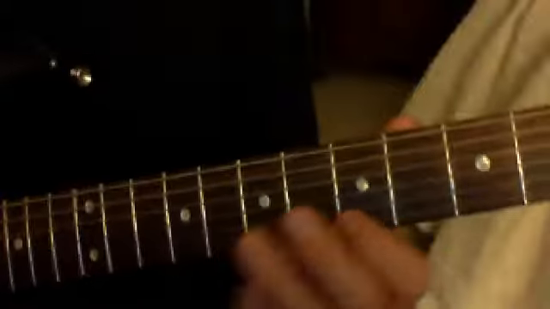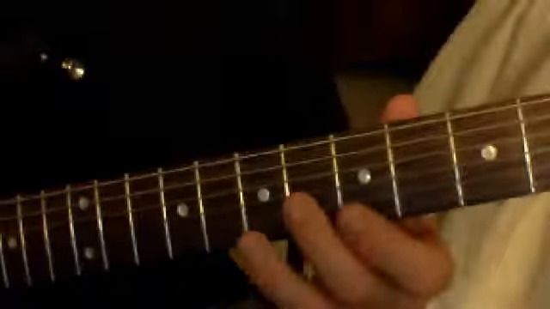I can do 3 non-chord tones. That was 3 non-chord tones, and the only thing that made it sound like it resolved and was in tune in the harmony was because I landed on a chord tone. I took this non-chord tone, first string, this non-chord tone, this non-chord tone, all bad notes to land on.